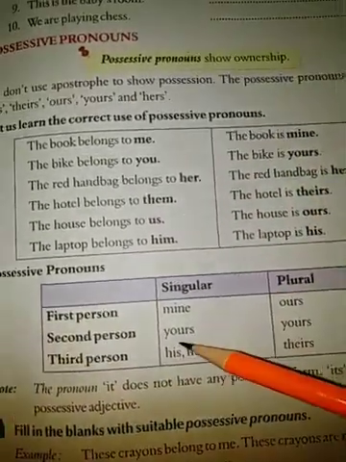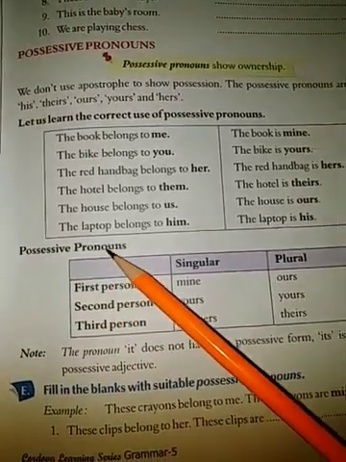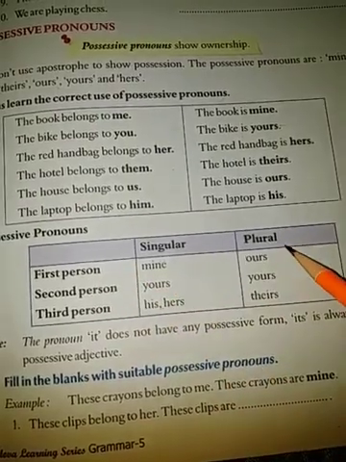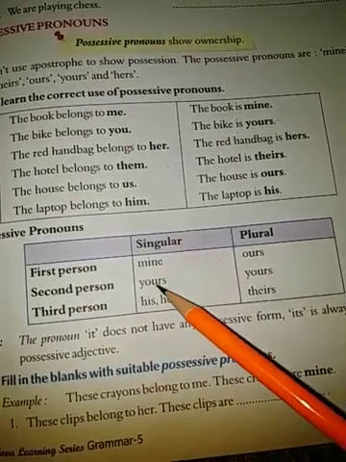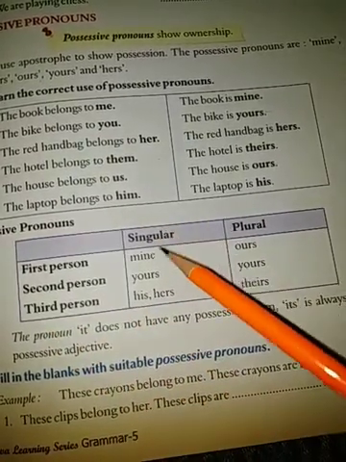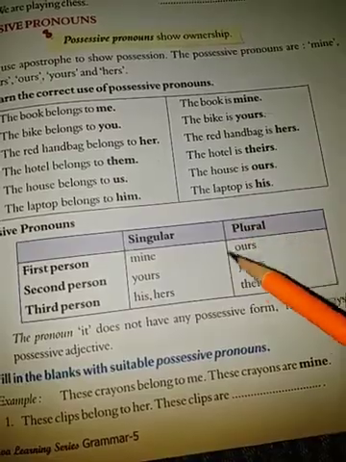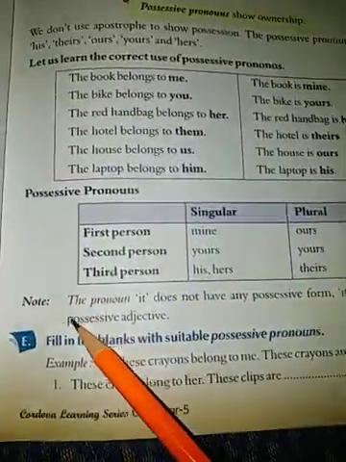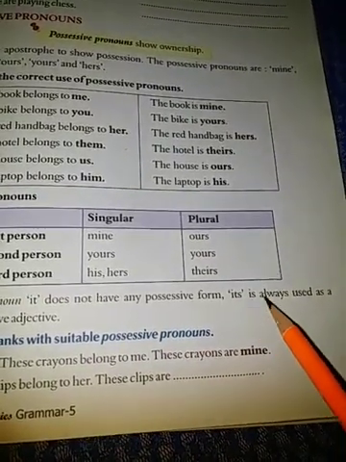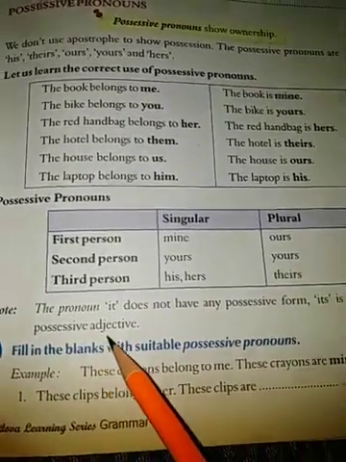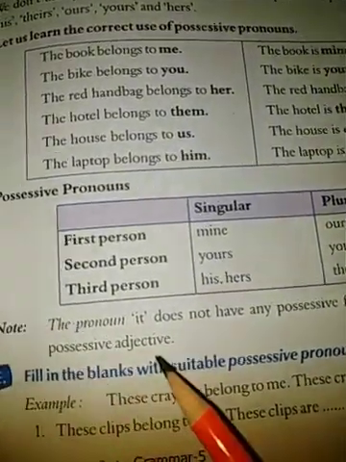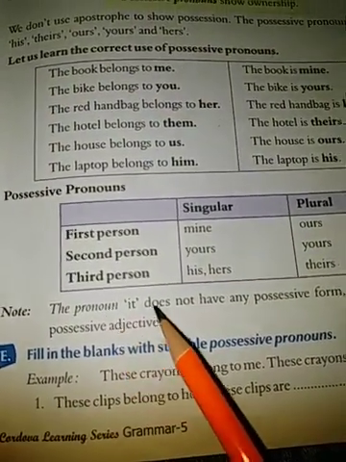Like this, some sentences are written here. Possessive pronouns: first person singular is mine, first person plural is ours. Second person singular is yours, and second person plural is yours, same. Third person singular is his, hers, and plural is theirs. Note the pronoun it does not have any possessive pronoun form. It's is always used as a possessive adjective. Whenever you see it's somewhere, it means a possessive adjective, not a possessive pronoun.